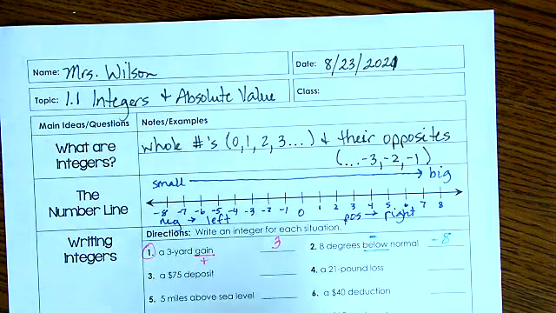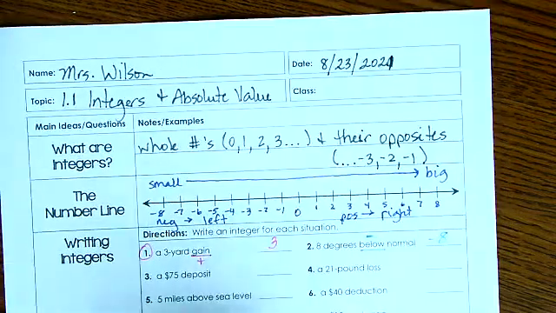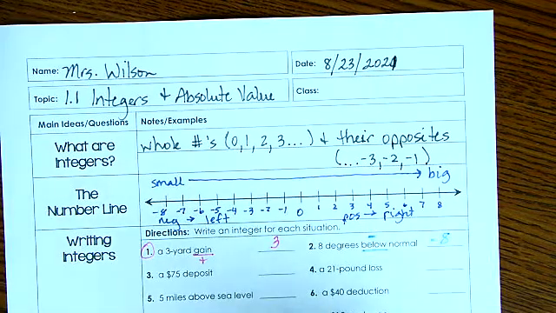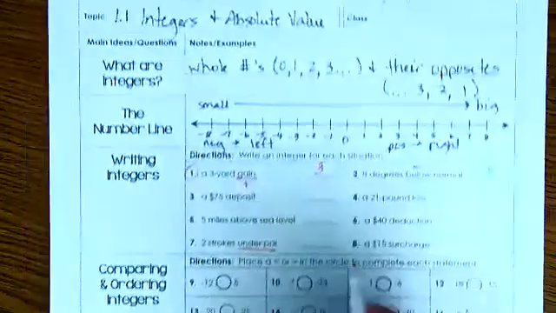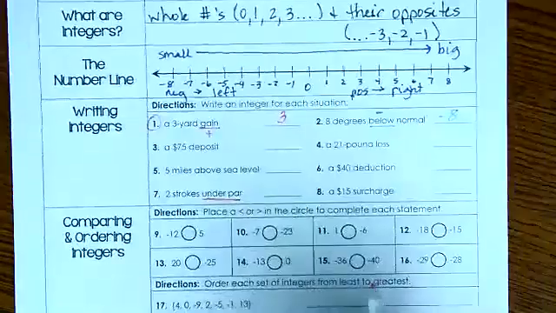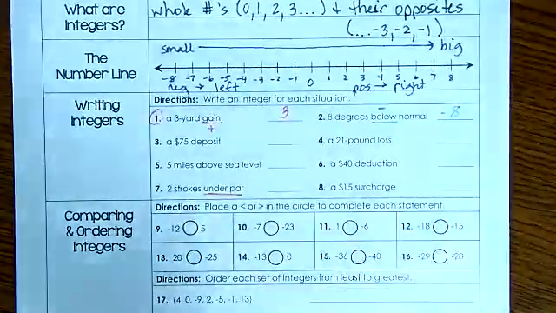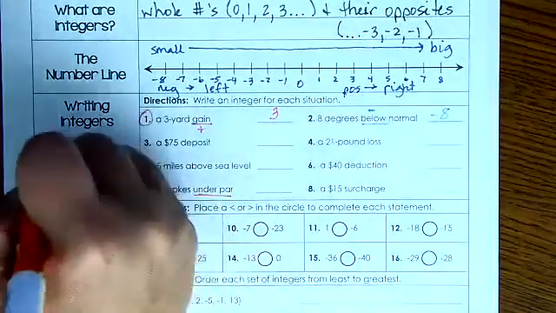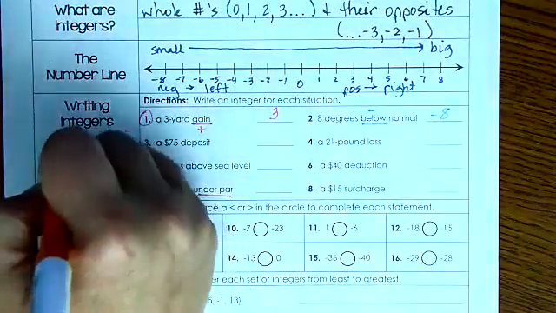Number 7, 2 strokes under par. Now you got to kind of understand what par means. Okay, so we're going to write this little note off to the side to help us out. I don't like that glare. I'm going to have to figure that out. Okay, so I'm going to write a little note over here so we understand.